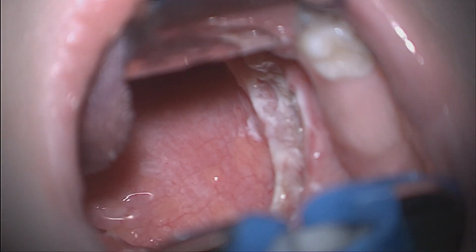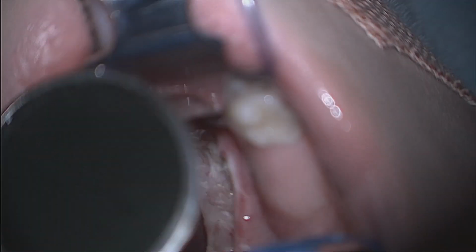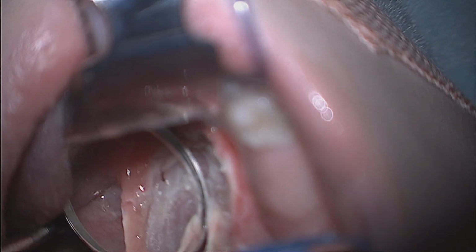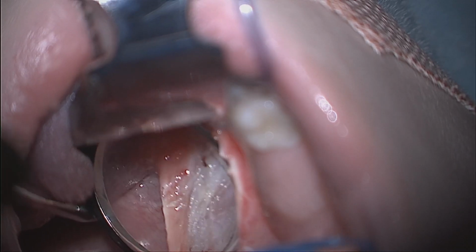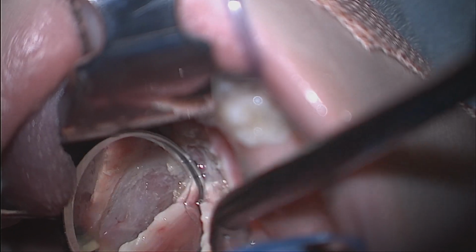The surgical bed on both sides are examined systematically, and once I am satisfied that hemostasis has been achieved, the gag is relaxed for 90 seconds in order to allow for any other blood vessels to reveal any further hemorrhage.